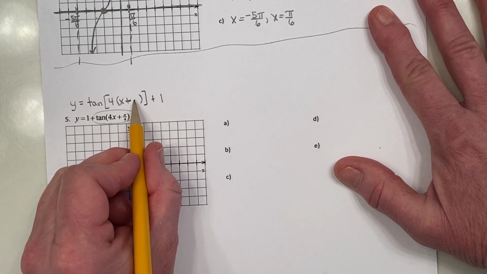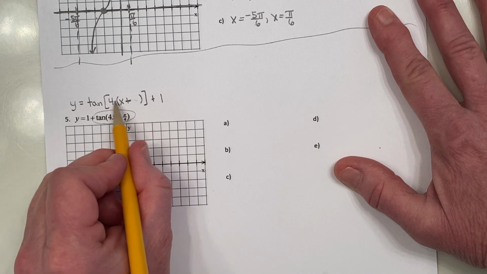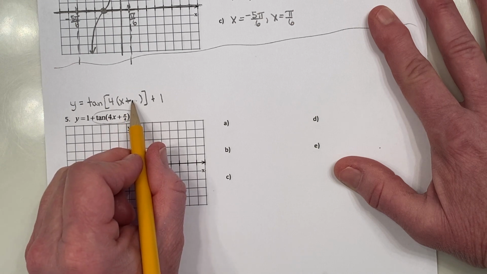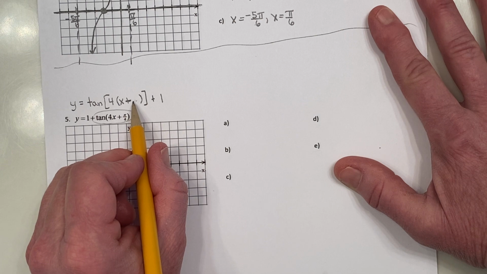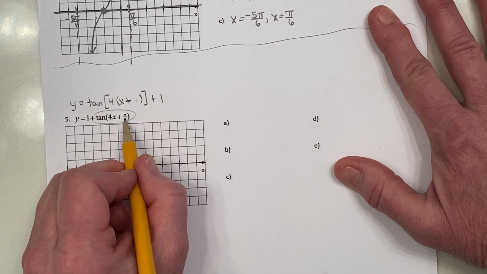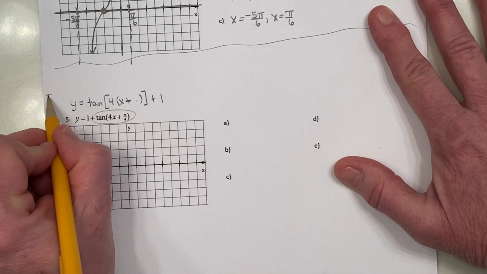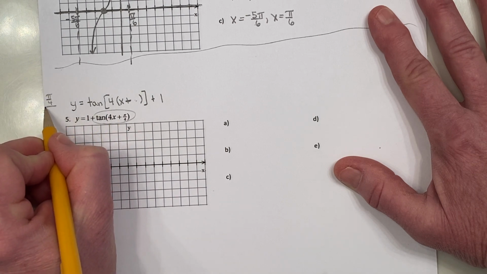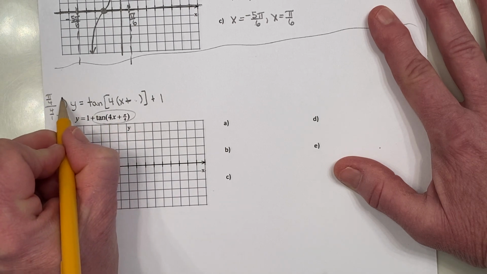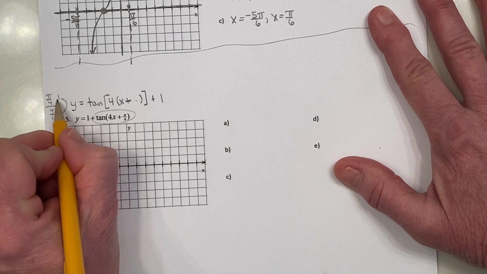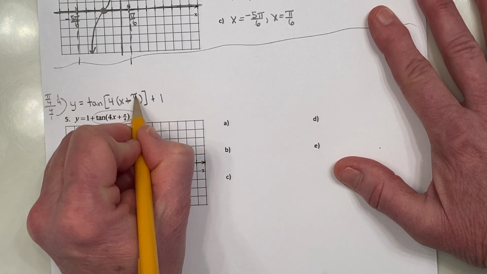What has to go right here so that when I multiply 4 into it, I get pi over 4? Another way to think about it is, what is pi over 4 divided by 4? So pi over 4 divided by 4 means keep, change, flip. So that'd be times 1/4. This has to be pi over 16.